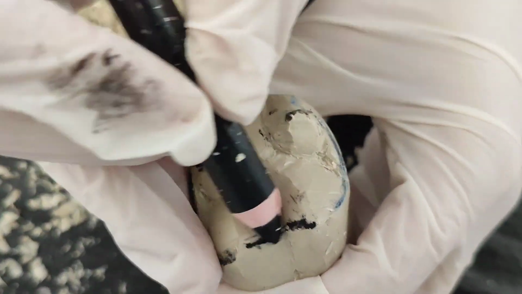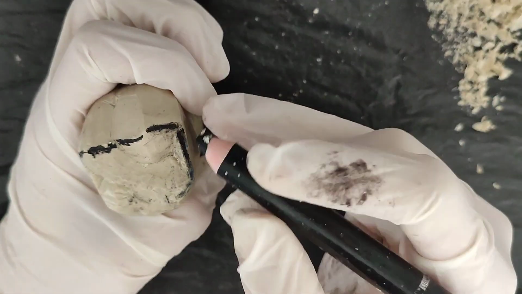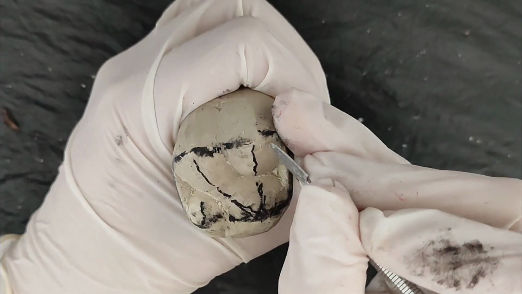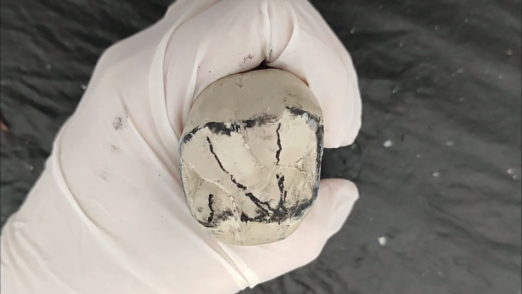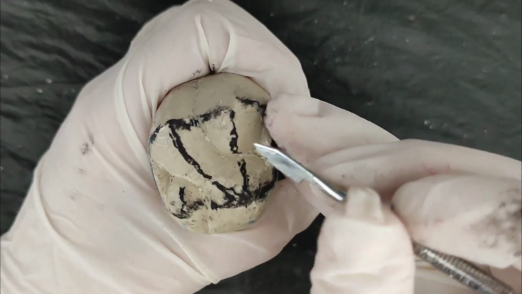To make sure the job is done properly, we retrace the occlusal table limits, the triangular edges, and make sure that's correct. Now we move on to the bulbs or triangular edges convexity.